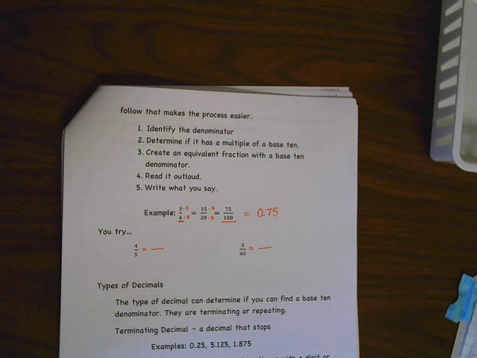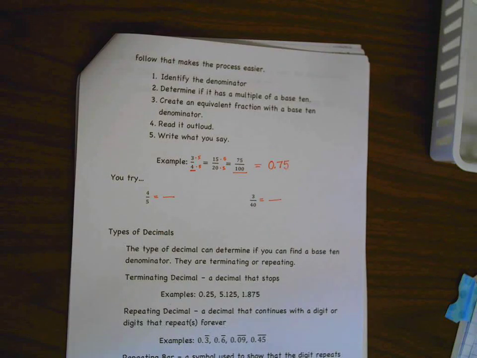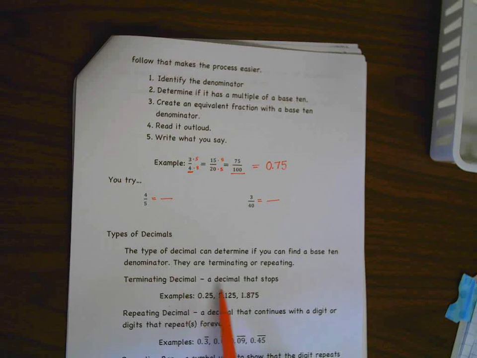All right. The other thing that we need to keep in mind when we're working with this is sometimes we can get confused because there's different types of decimals. The type of decimal can determine if you can find a base 10 denominator. If you can't, then it's usually because they are repeating. If you can, then they usually are terminating. So the types of decimals that we have are terminating or repeating. Terminating decimals are decimals that stop. That means if you keep finding an equivalent fraction long enough, you will find the base 10 that works.